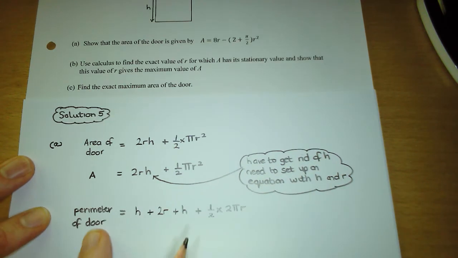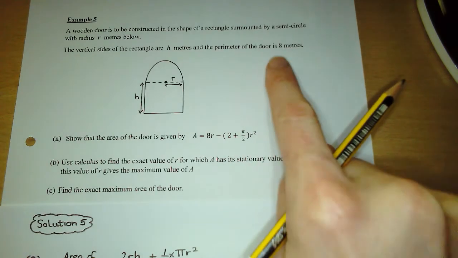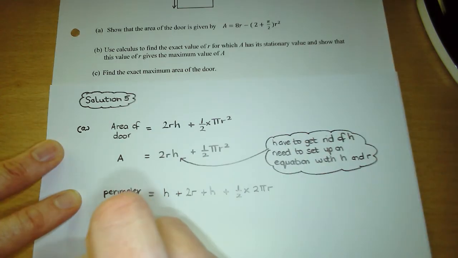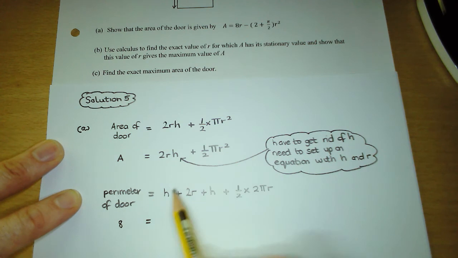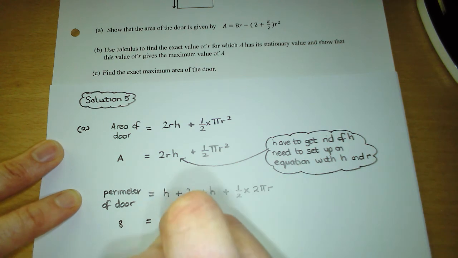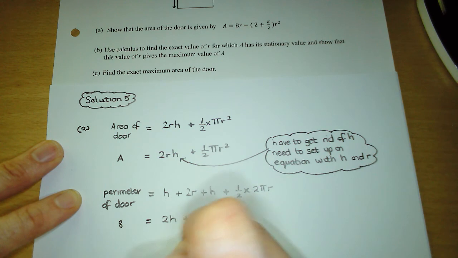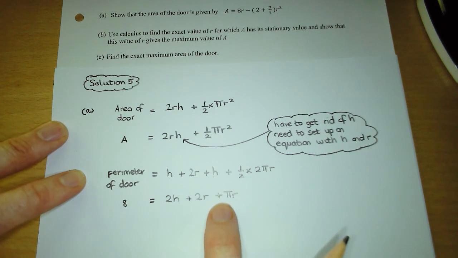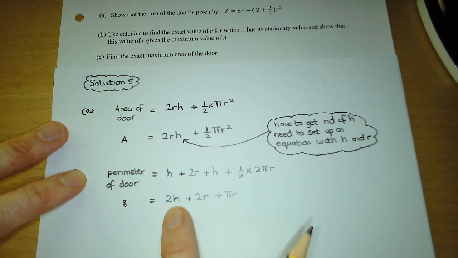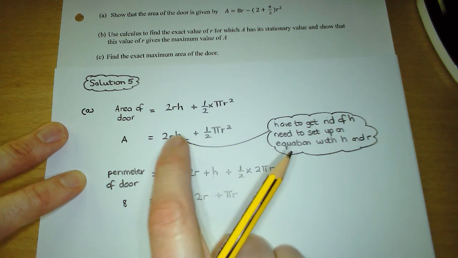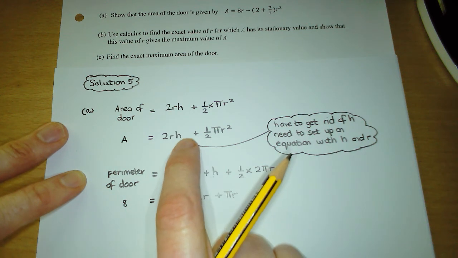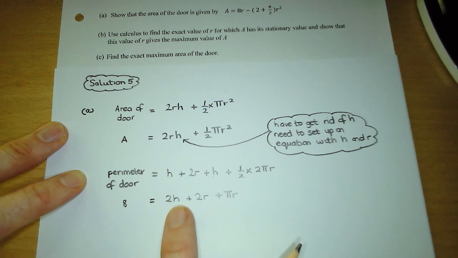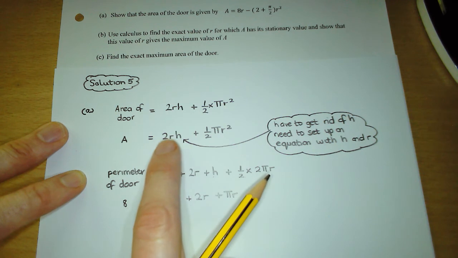Okay, let's tidy up. The perimeter of the door, we're told, is 8 meters. So sub in 8 and then tidy up. h plus h gives us 2h, and then plus 2r, and then plus a half and 2 cancel, plus pi r. So you see now we've got an equation with h and r in it. What I'm going to do now is make h the subject, because remember, we want to get rid of h. We want h in terms of r, and then we're going to sub that into the area equation to get rid of h.